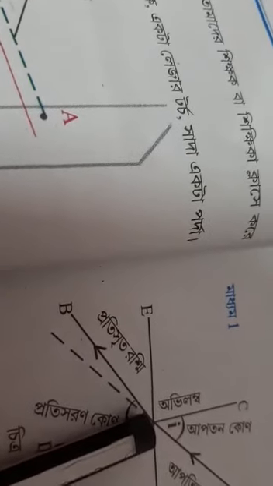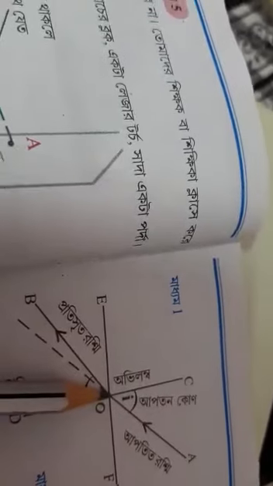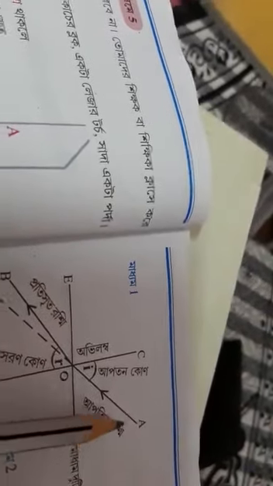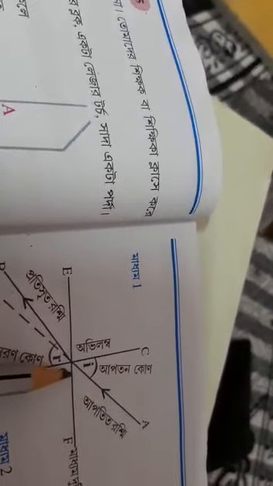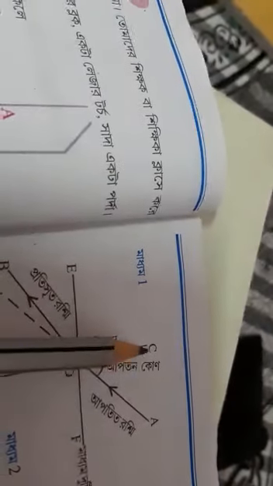The incident ray, the refracted ray, and the normal to the surface of separation of the two media at the point of incidence lie in one plane. This line and this line, these three lines lie on one plane.